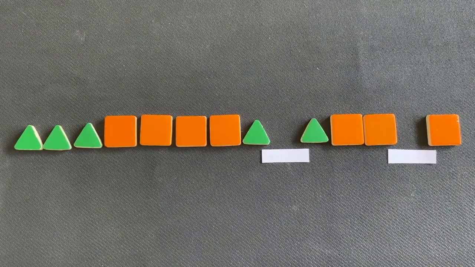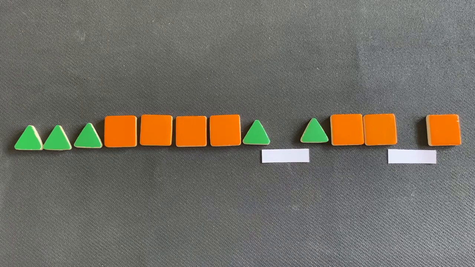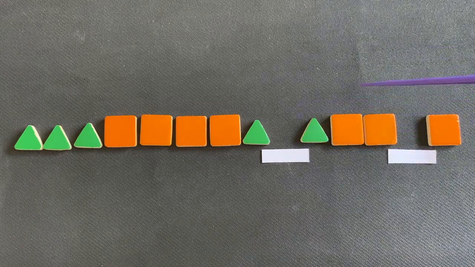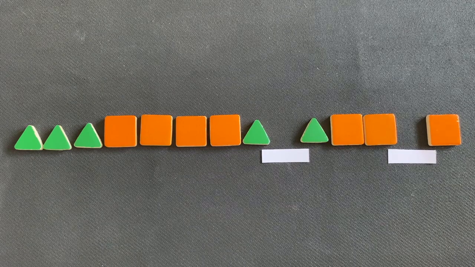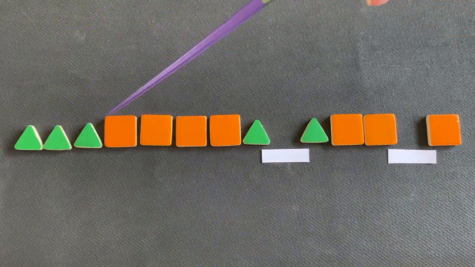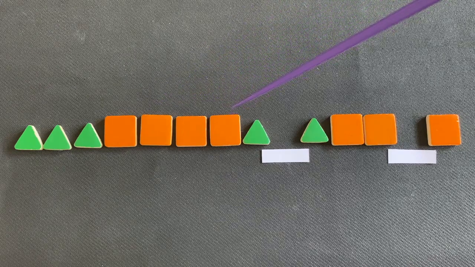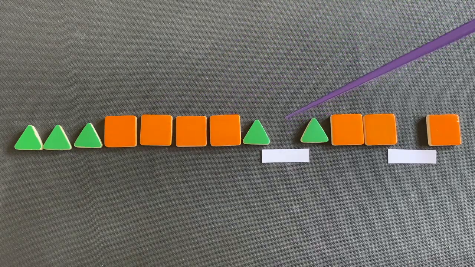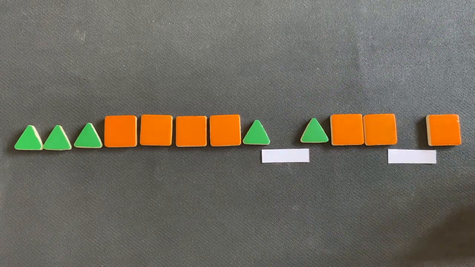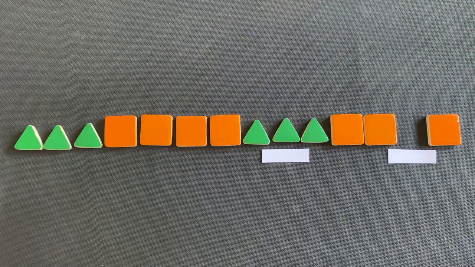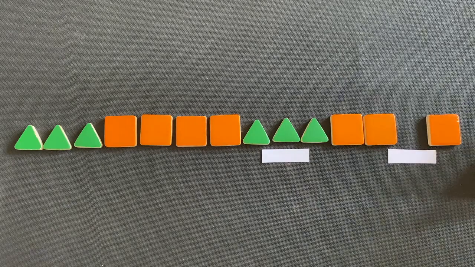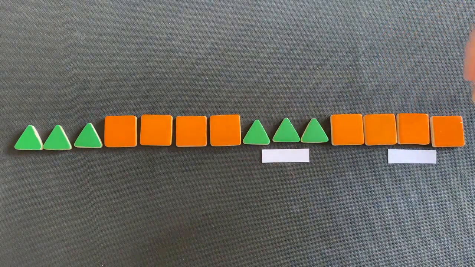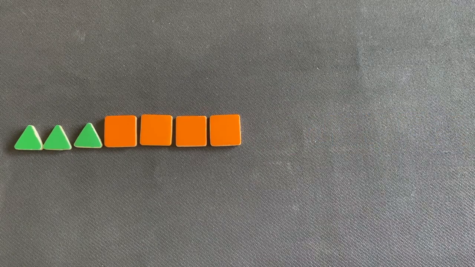Here's the pattern we've just learned. Even if something is missing, you can still figure out based on the code. What belongs in these 2 empty spots? What is the pattern's rule? Remember, 3 triangles, 4 squares. So what shape goes here? Right, triangle. 3 triangles. What shape is our final shape that's missing? Square. Great job.